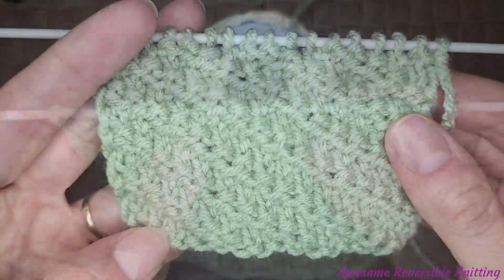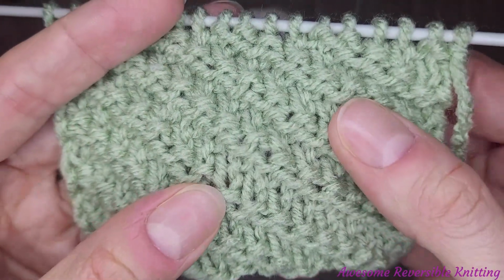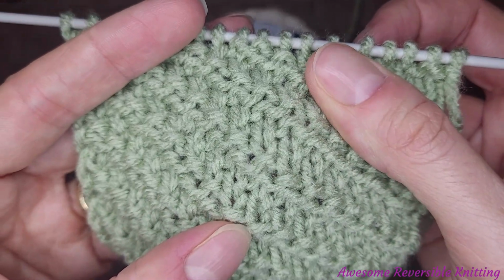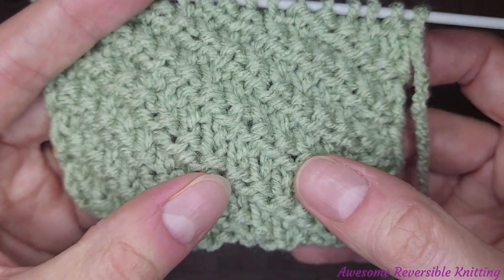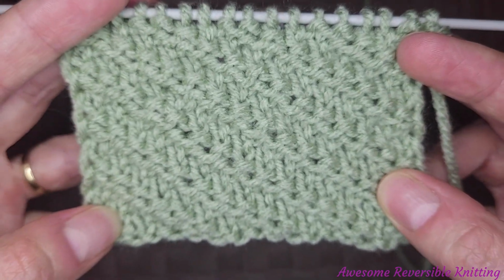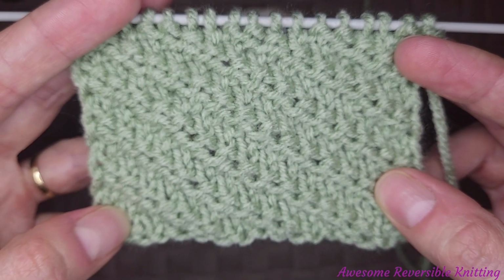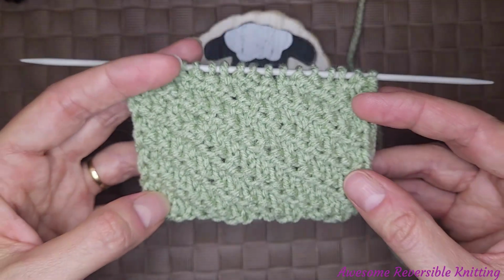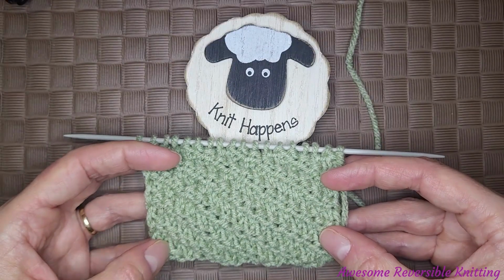Note that you can see where the knit-looking stitches sometimes sit behind and are sometimes pushed forward by the purl-looking stitches. I discussed this in more detail in the last video linked in the description. This makes the texture of the fabric more interesting and variable, and dare I say awesome?